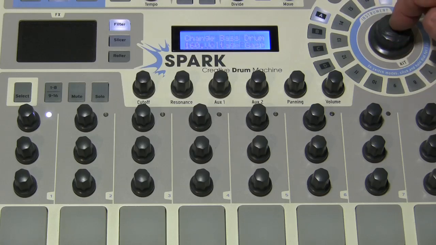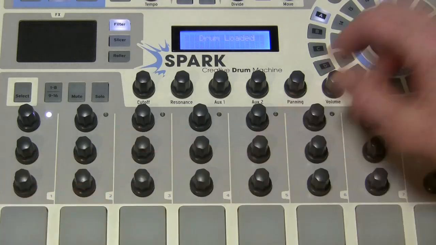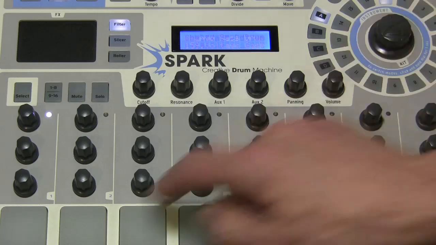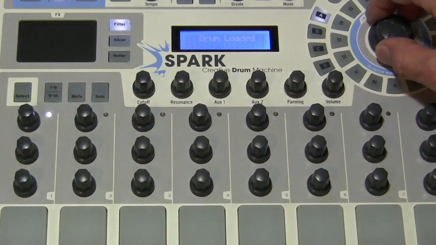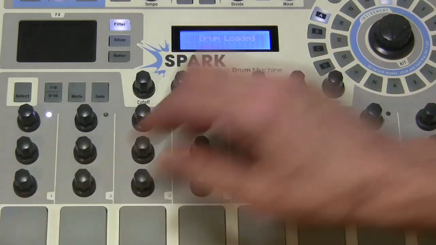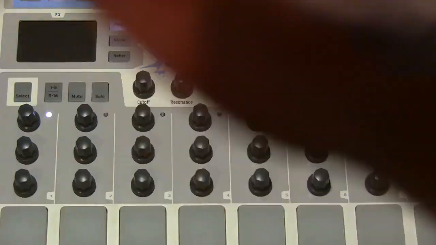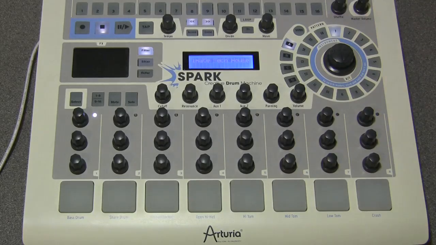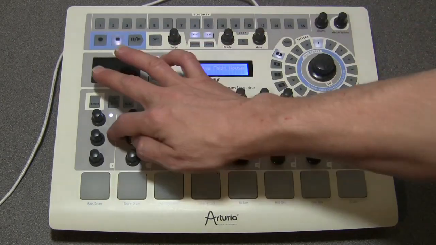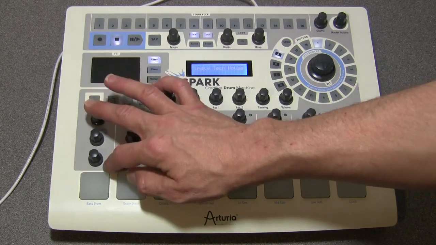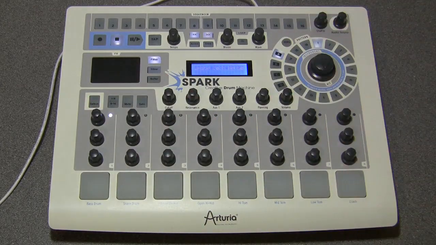Choose a bass drum, click on the button to load it, and I'm just loading bass drum category instruments. Okay. Cleverer, Spark remembers the category of a pad, so that when you scroll around, you're only scrolling around that type of category instrument. Saves you scrolling through thousands of different sounds.